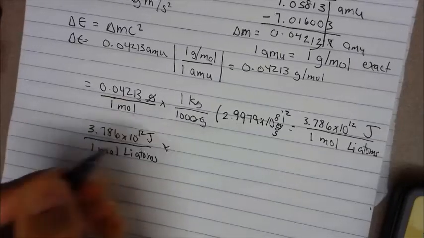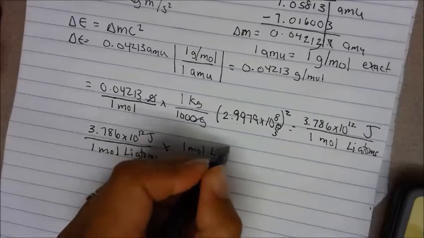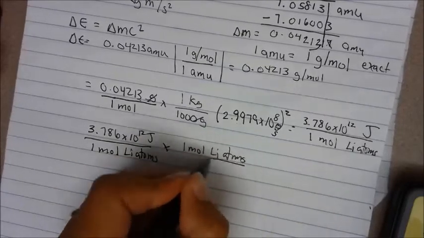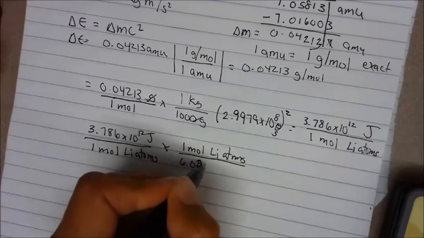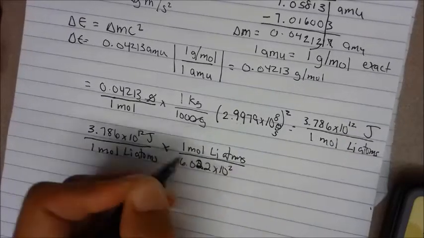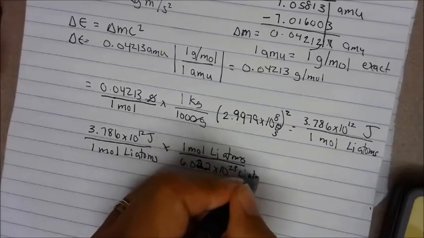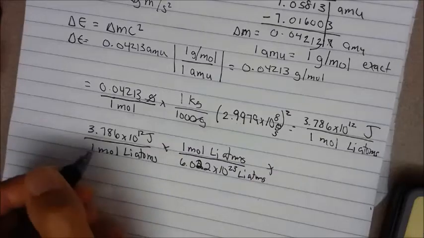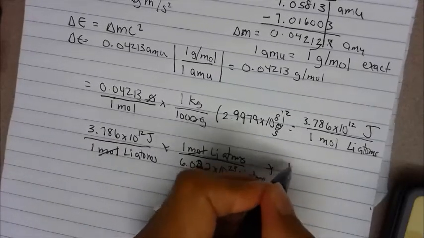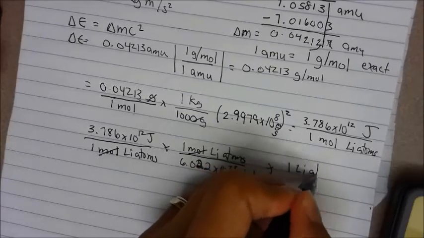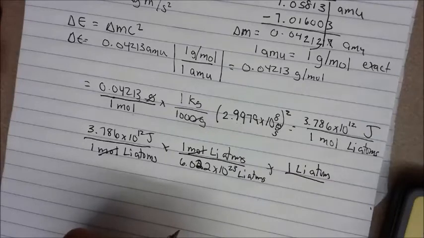1 mole of anything is the same as 6.022 times 10 to the 23rd of whatever that thing is. Notice that gets rid of our moles. We still have lithium atoms. And every 1 lithium atom, how many particles are in the nucleus?